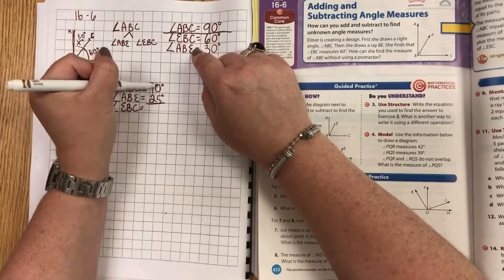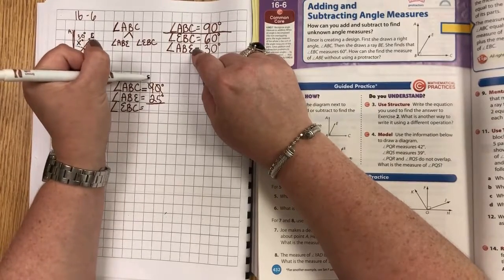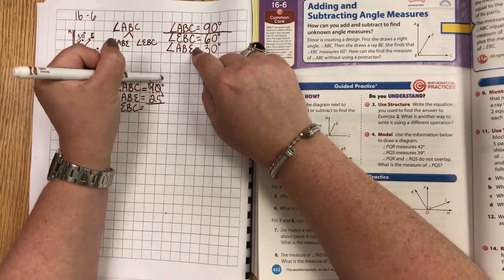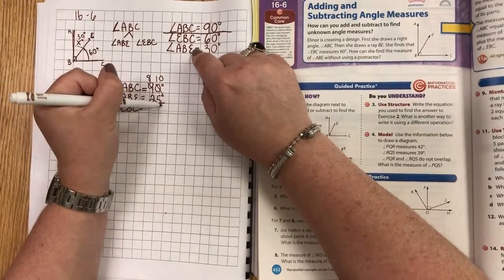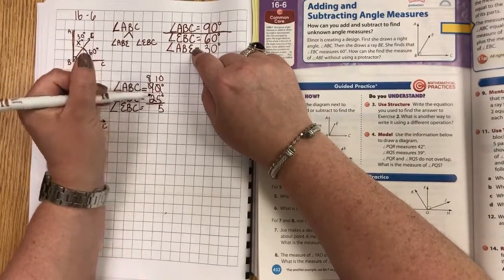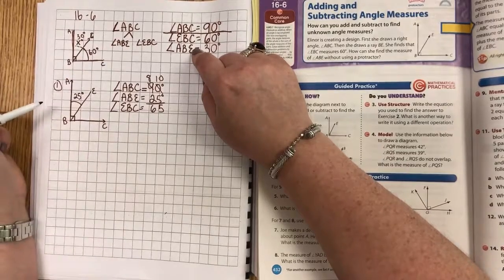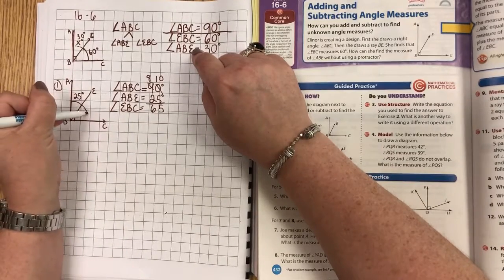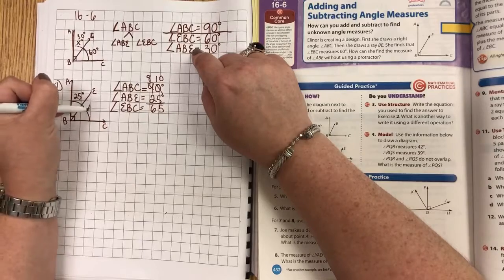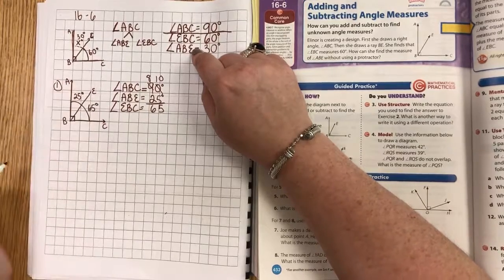0 minus 5 is impossible. So that 9 becomes an 8, and that 0 becomes a 10. 10 minus 5 is 5. 8 minus 2 is 6. So the measurement of EBC is 65 degrees.